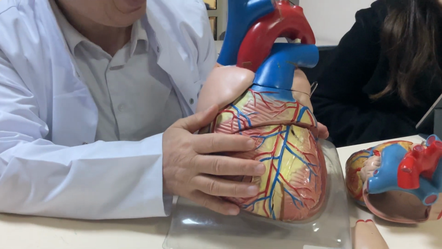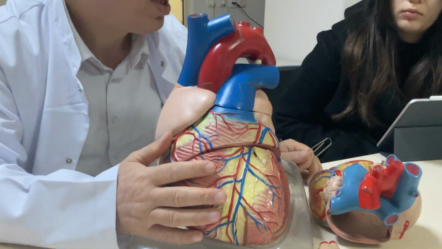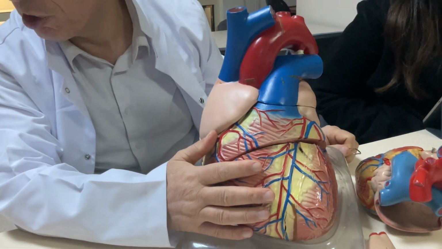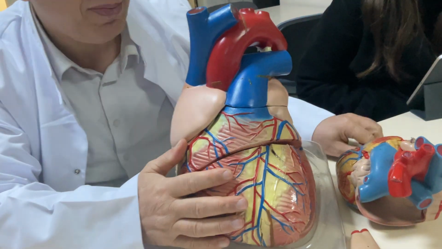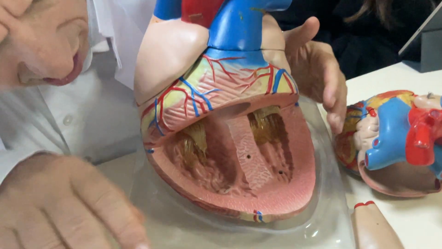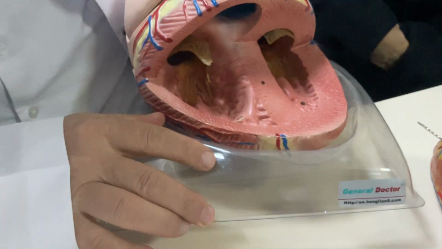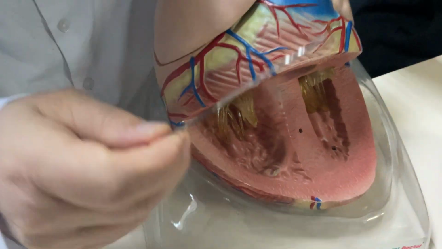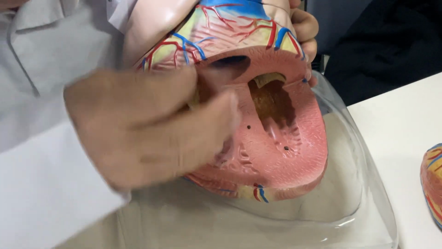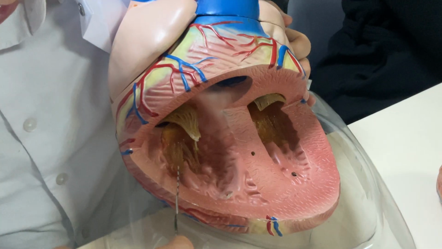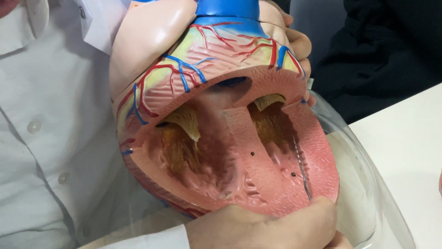Now the heart has three septi with four chambers. Let's look at the septi first. Look at this one here. This is the interventricular septum that separates the right ventricle from the left ventricle.